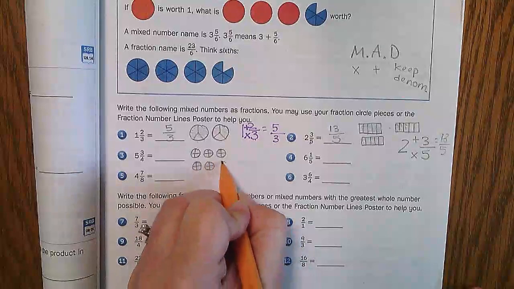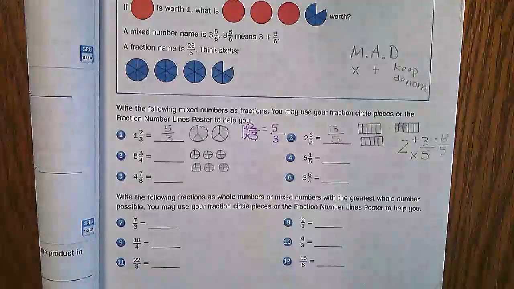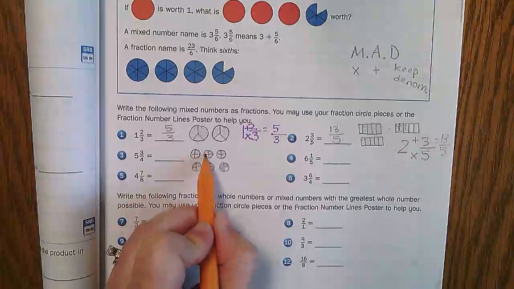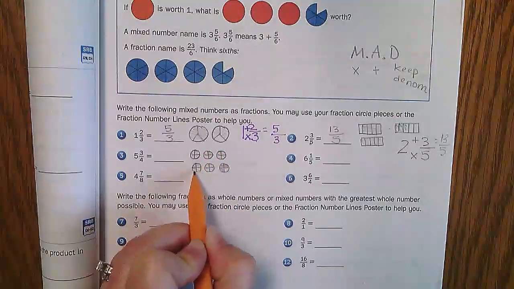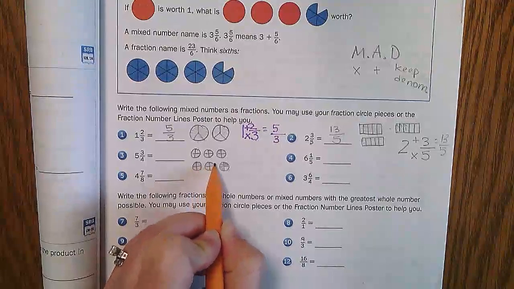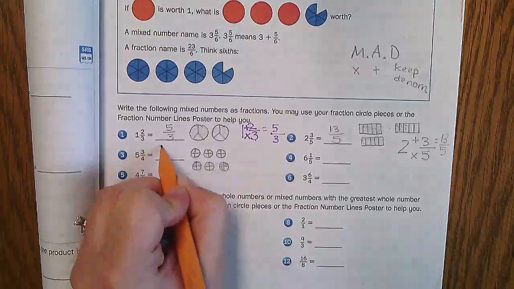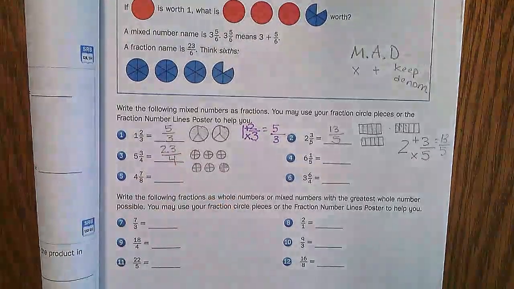And then for my last one, I'm just going to shade 3 out of the 4 pieces. Then I would count all of the fourths that I have shaded. So 4, 5, 6, 7, 8, 9, 10, 11, 12, 13, 14, 15, 16, 17, 18, 19, 20, 21, 22, 23. This was 23 fourths.